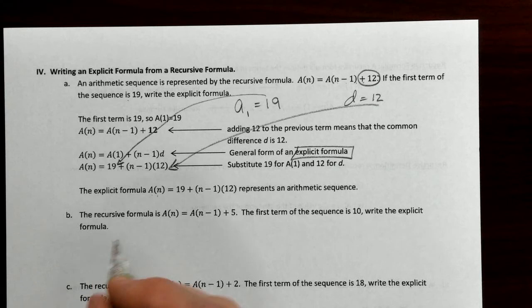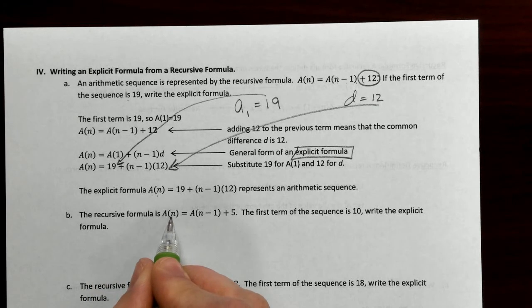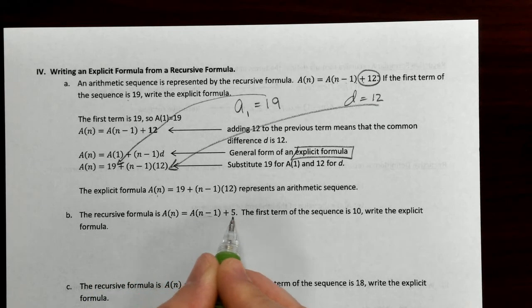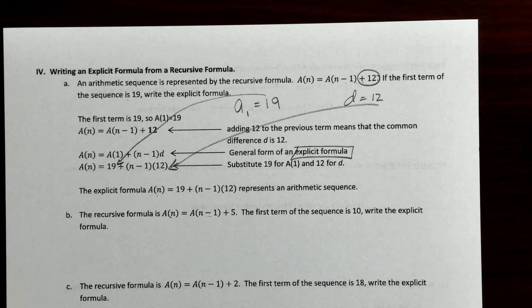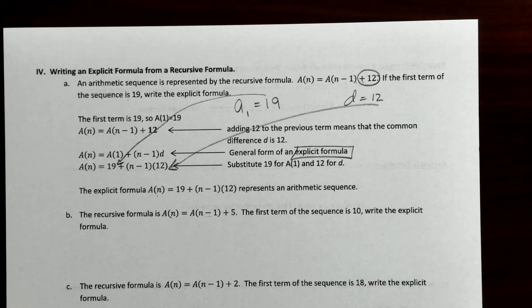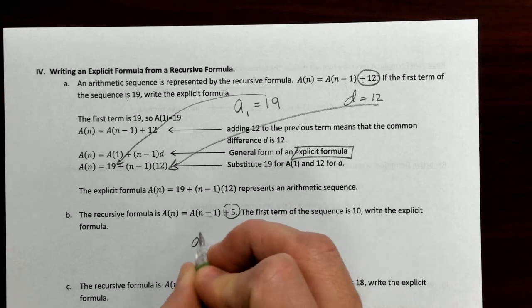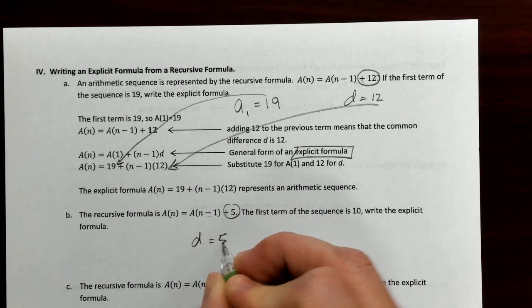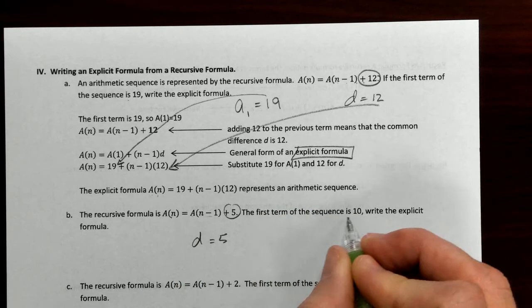Okay, so now I'm going to go backwards, right? So the recursive formula is a sub n equal to a sub n minus 1 plus 5. And the first term of the sequence is 10. Write the explicit formula. All right, so again, I know that d is positive 5. I know that a sub 1, the first term, is 10.